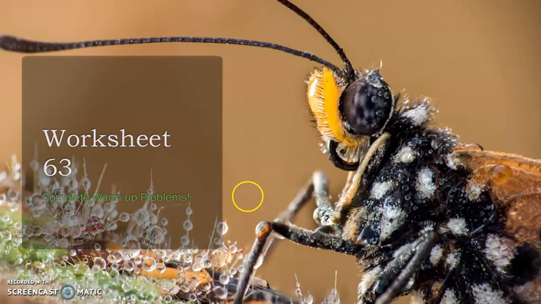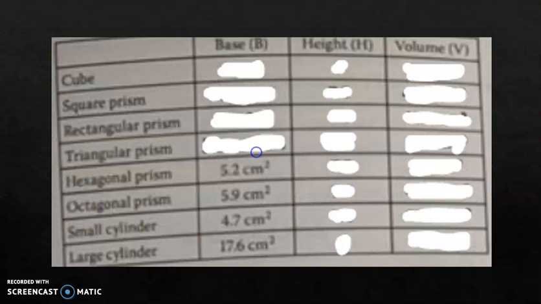So the whole point of today is to just continue to practice our volume here, okay? So they've given you several different figures on your paper, and they would like you to measure them and figure out their volume, okay? And they've broken it down into two things here, base and height. So the first thing you're gonna have to do is find the area of the base.